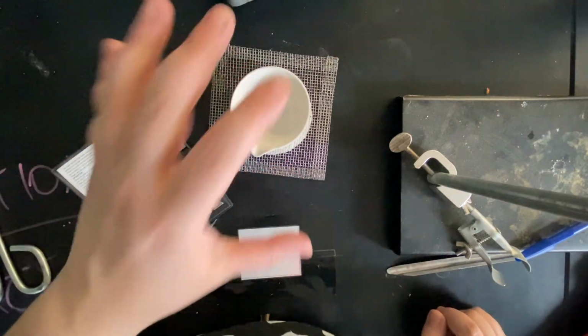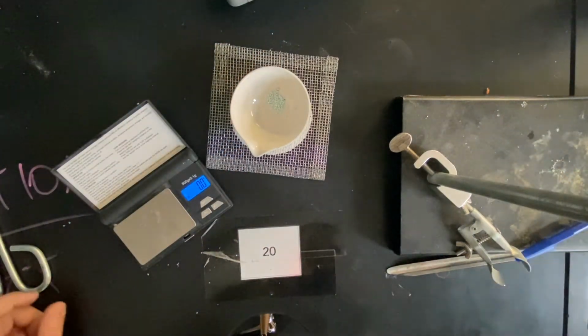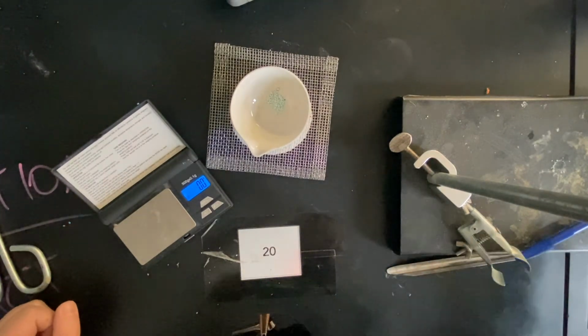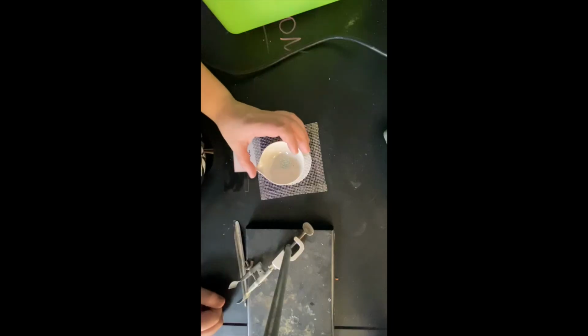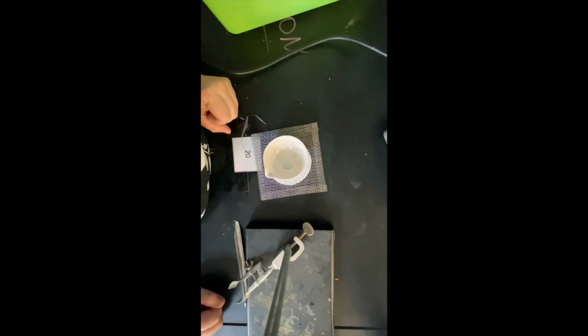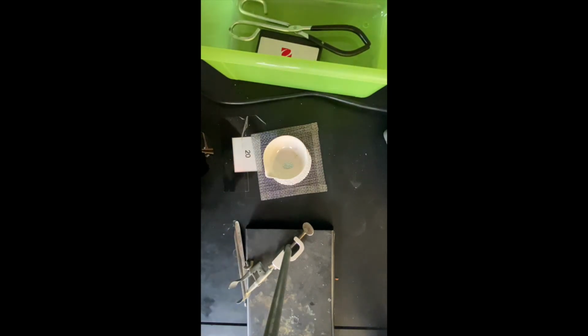Again, at that point, it should be cool enough for you to pick it up. You're going to mass it again, write that down, and then you have all of the data that you need to progress with the rest of the lab. To clean up, all you have to do is take this, dump out the white powder into the garbage can, make sure your heating plate is unplugged, and everything goes back very neatly into your green bin.